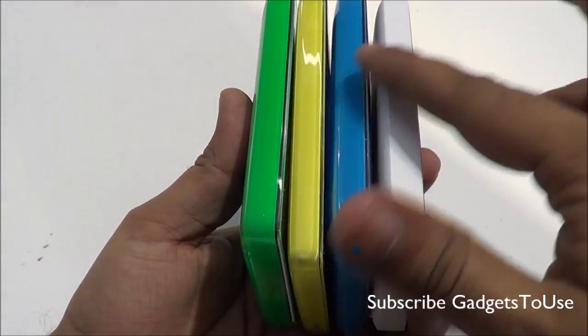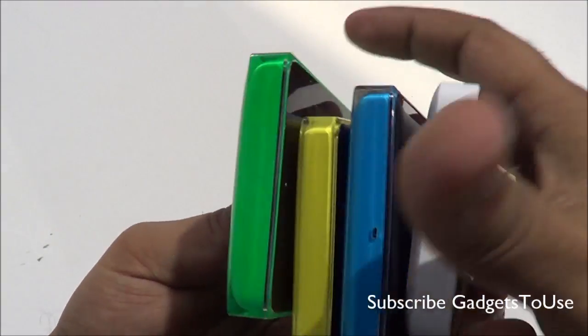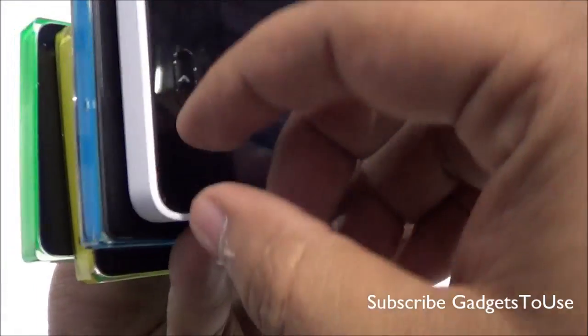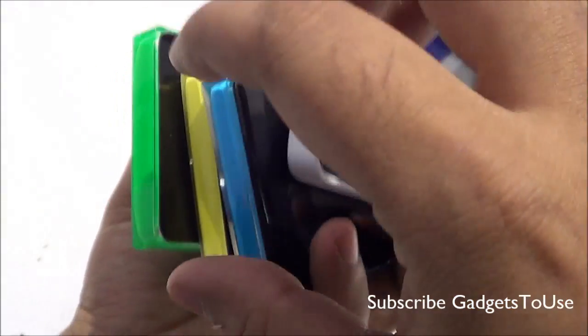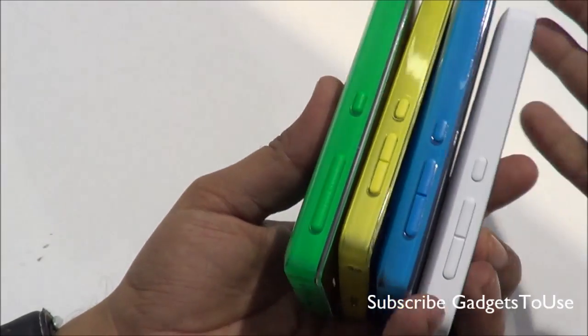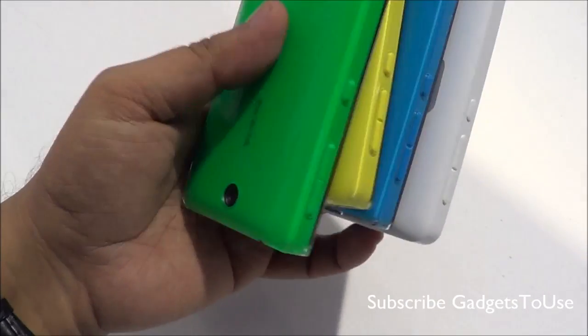And on this side we see the devices. At the bottom we have the primary mic, which can be easily located on these two, whereas the primary mic is over here on this one, and it is over here on this one, as you can see. So on this side again we have the same kind of placement for the volume rockers and the power and sleep key.